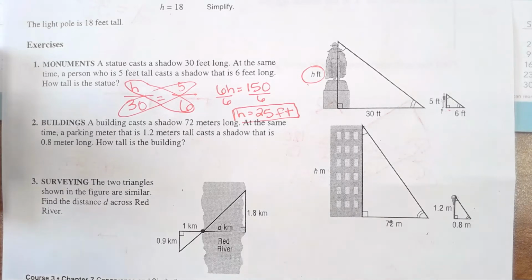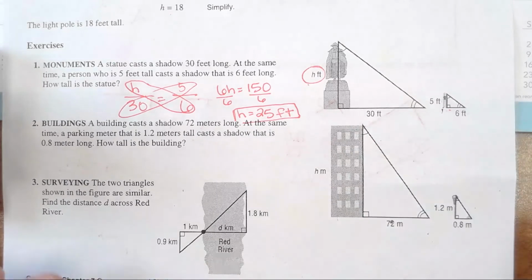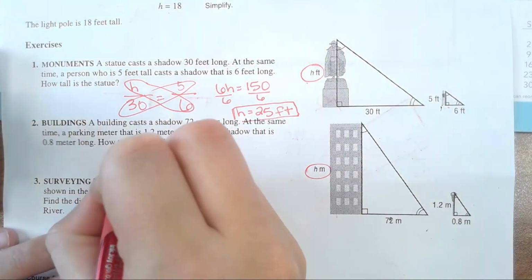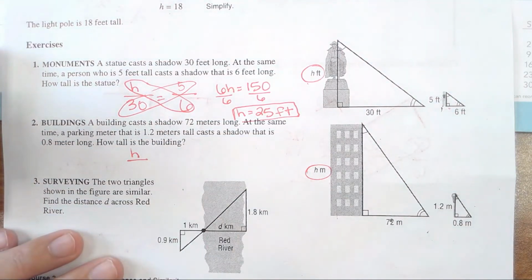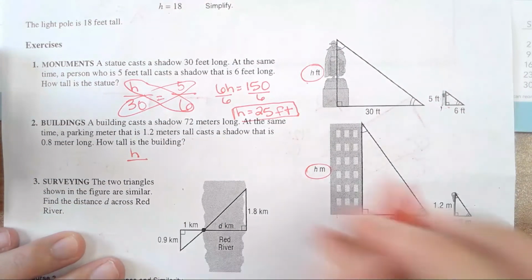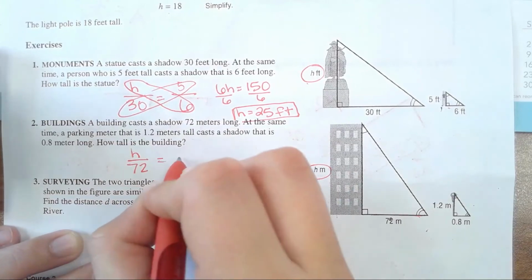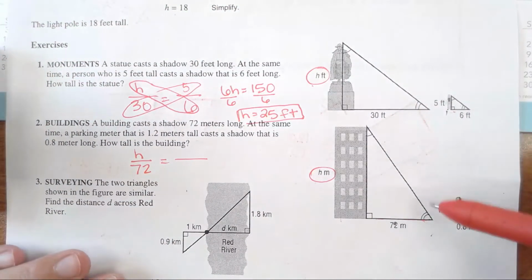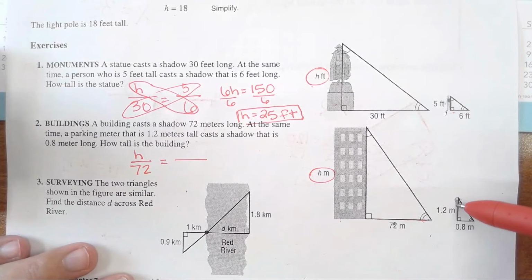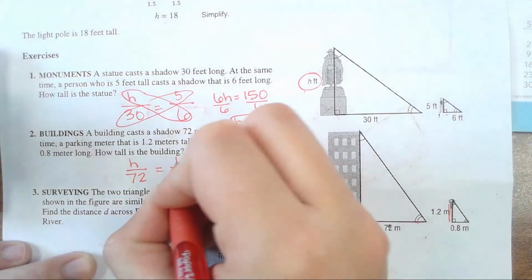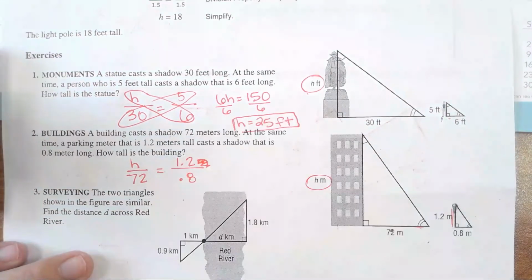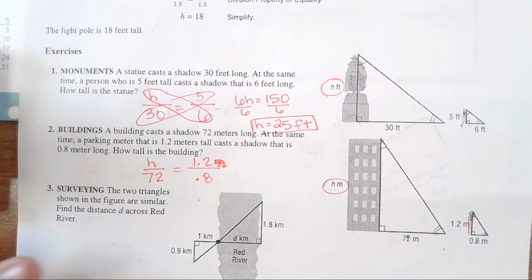So we are trying to find the height of this building here. So if you're trying to find the height of the building, again, put the variable in the top in the numerator over its shadow, so that was 72 meters long. And then just make sure you have the corresponding sides over here. So the parking meter was 1.2 meters tall, and its shadow was 0.8 meters. Alright, so that should have been your proportion.